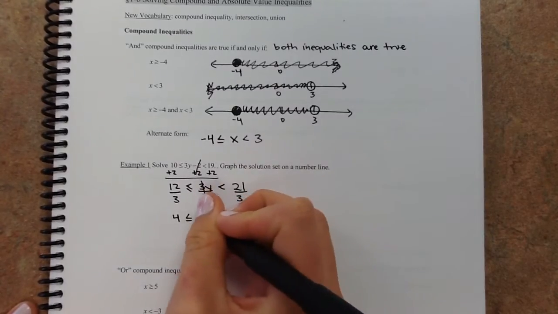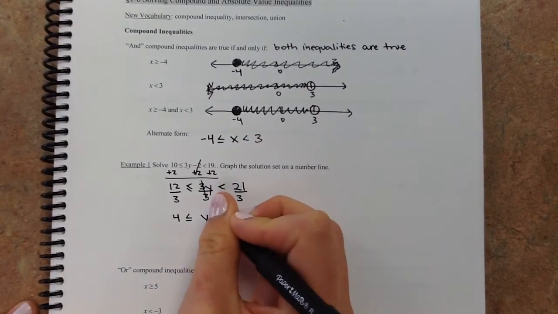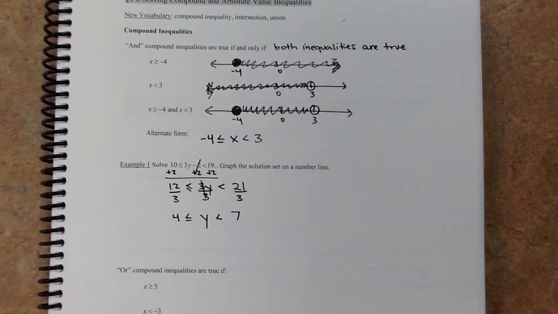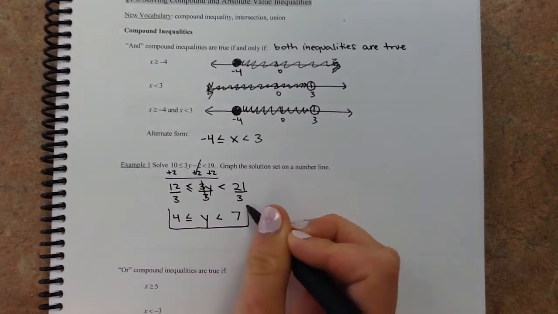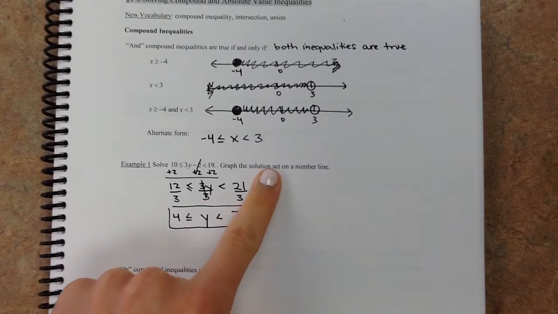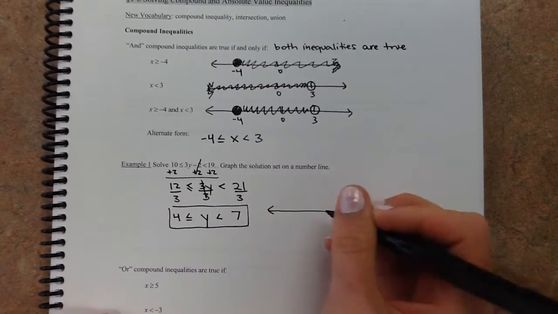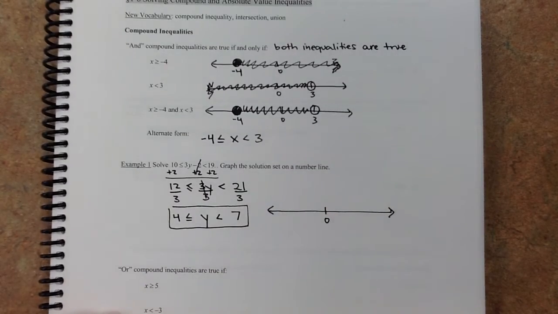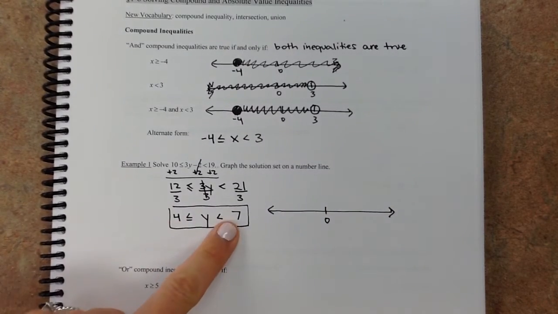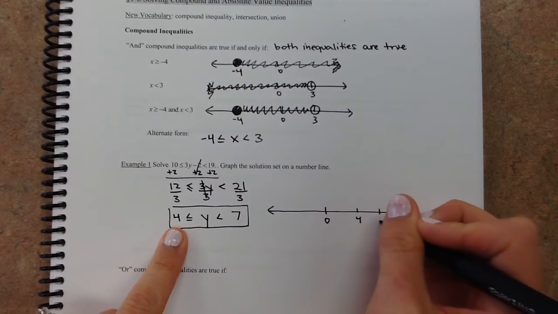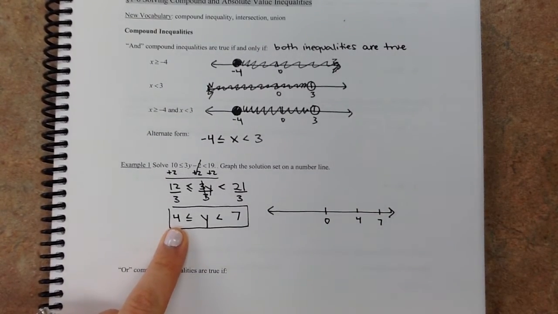Now these cancel, so the y is by itself, and is less than 21 divided by 3, which is 7. Okay, so solving it gives us this as our answer. And then to graph the solution set on a number line, it will look like this. So here's the 0, and the numbers that we talk about here are 4 and 7. So the 4 would be right here, 7 would be about right there.